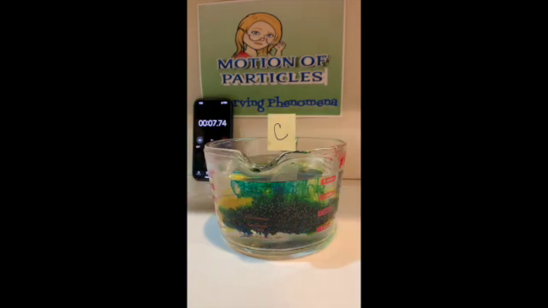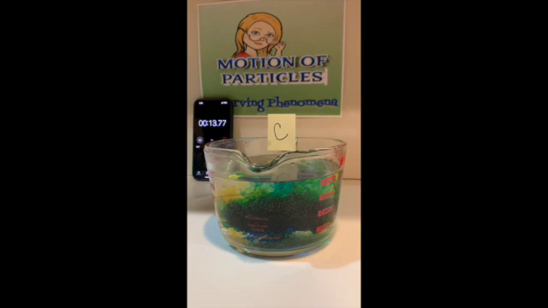Really pay attention to how the colors fall and they're bouncing around. And see how it's spreading.